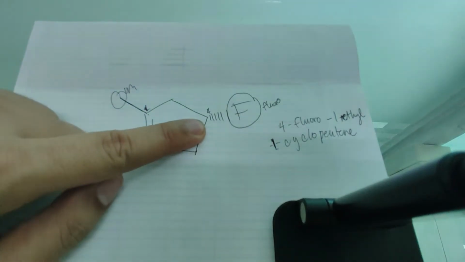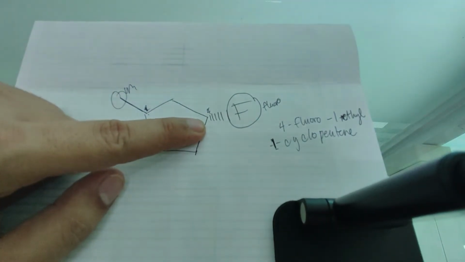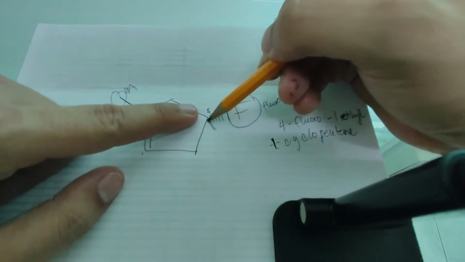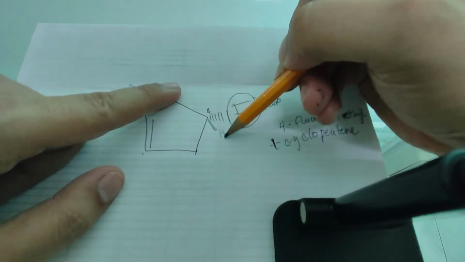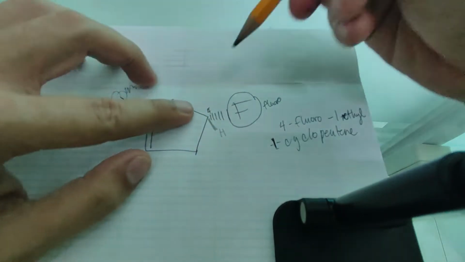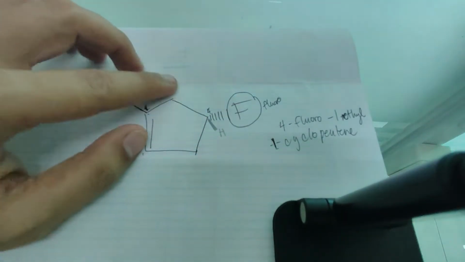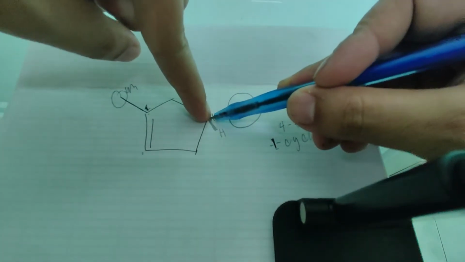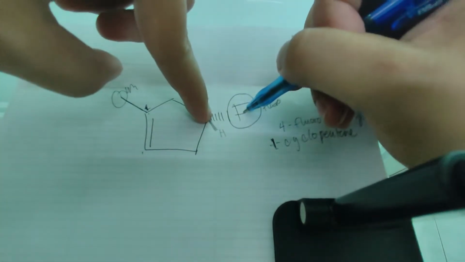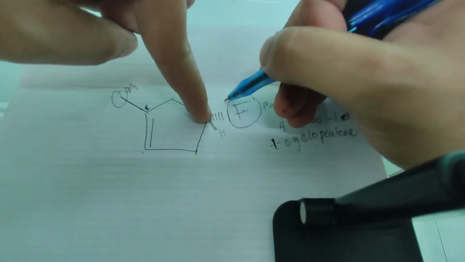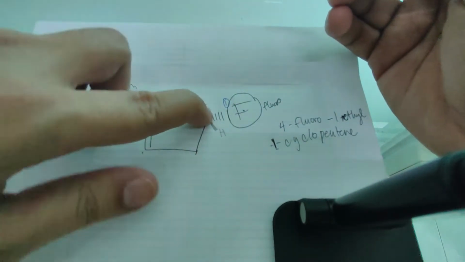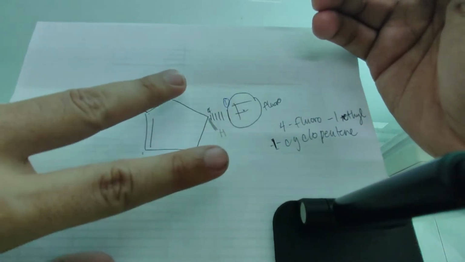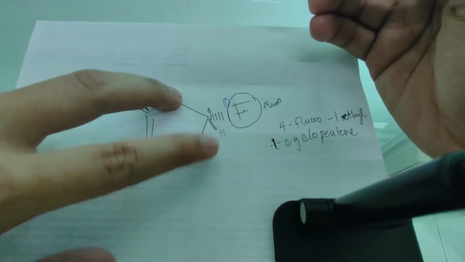How about the configuration? Let's assign that the hydrogen here, which is not shown, is on the dash line. Actually, it's on a wedge. Alright? And then prioritize. Let's look at this carbon. The fluoro is automatically 1. Now we have to decide between this and this, which one is number 2?